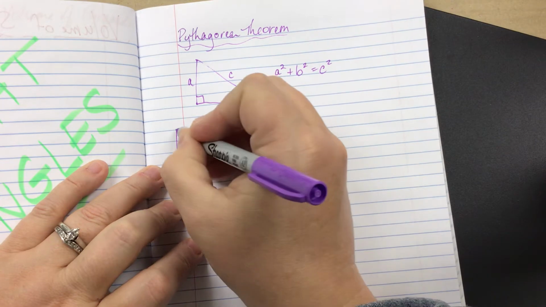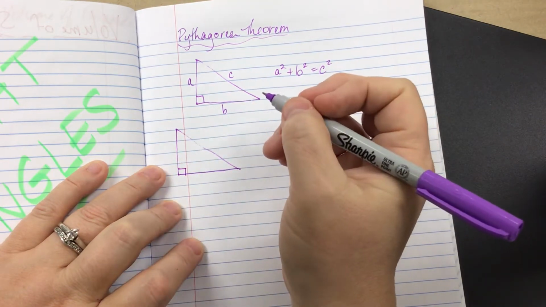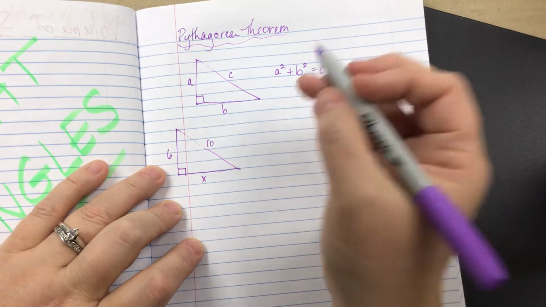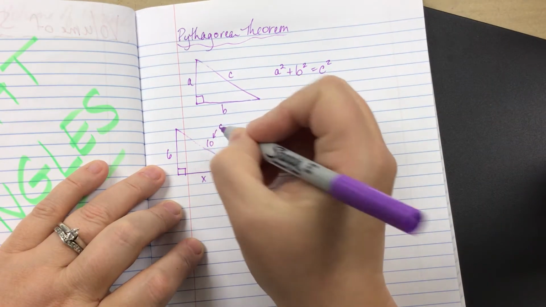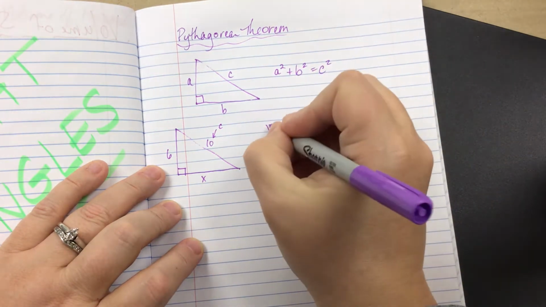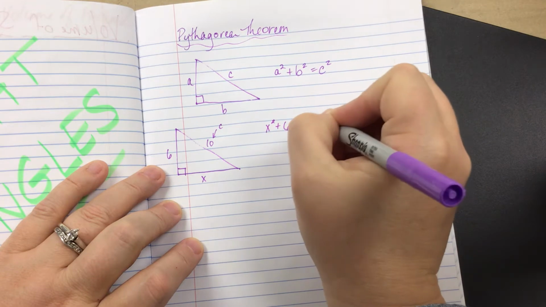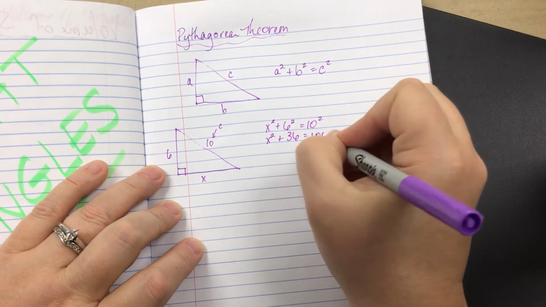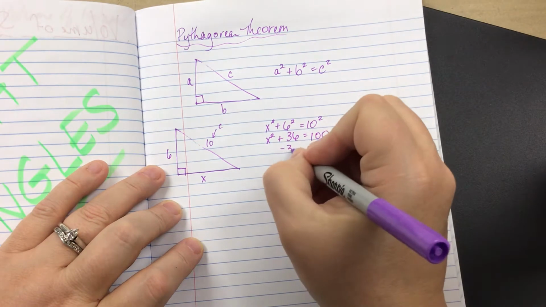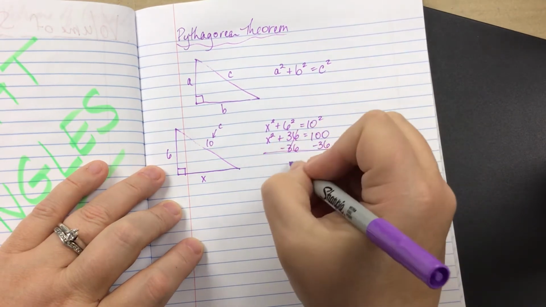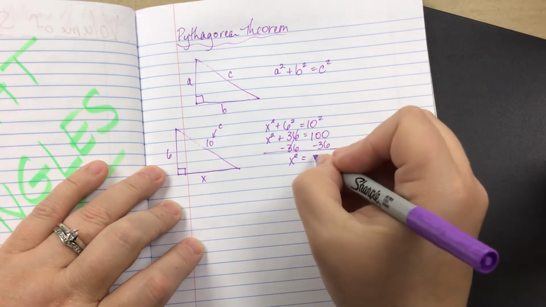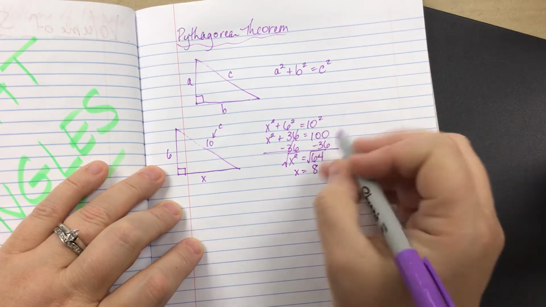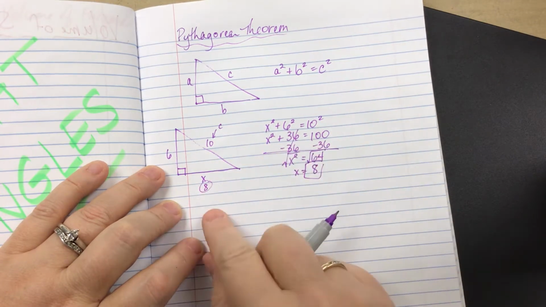Let's pretend I have a right triangle like this, and that this side is 6, and this is 10, and we'll call this X. According to the Pythagorean theorem, my C would be the 10. The A and the B would be the 6 and the X in either order. So I would have X squared plus 6 squared equals 10 squared. X squared is X squared, obviously. 6 squared is 36, and 10 squared is 100. To solve for X, I'm going to subtract 36 from both sides of the equation. So X squared equals 100 minus 36, which is 64. Then to find X, I'm going to take the square root of both sides. So X is going to be 8. My missing side here is 8.